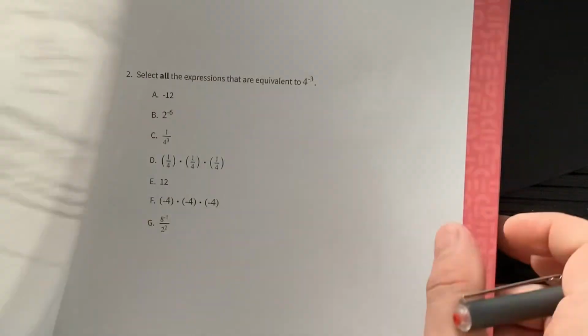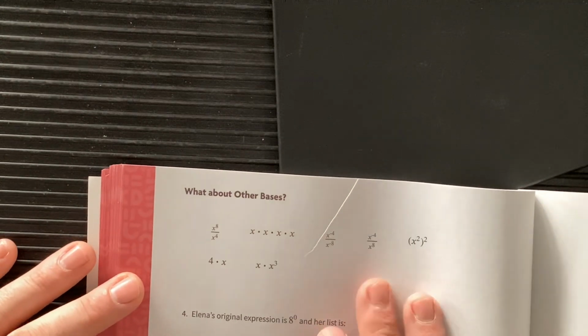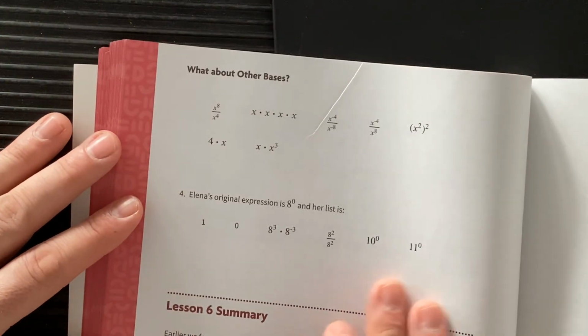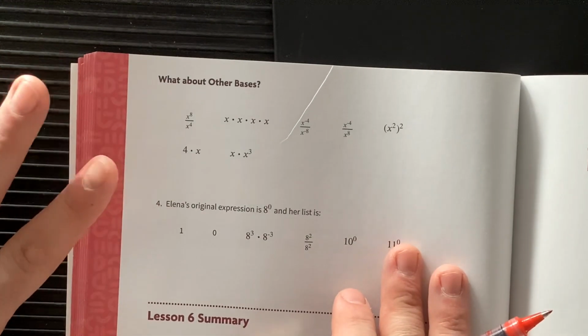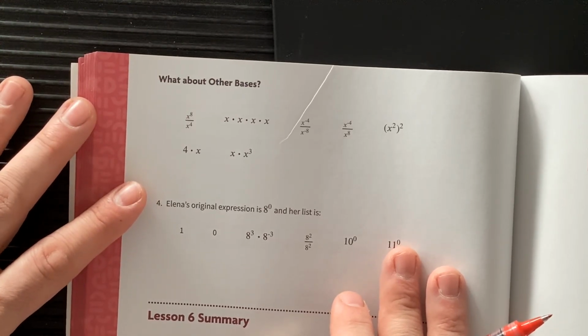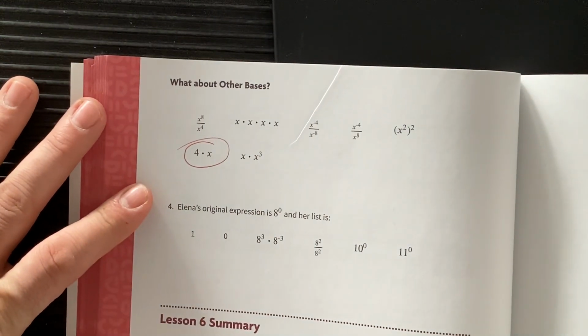Okay, question number 3, back to the left side, x to the 4th. I have 2 again. Bethany. 4 times x is definitely not the same as x to the 4th.